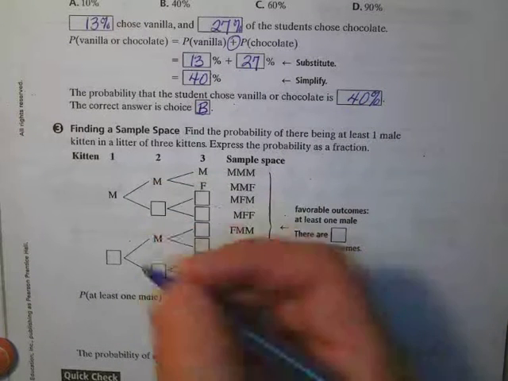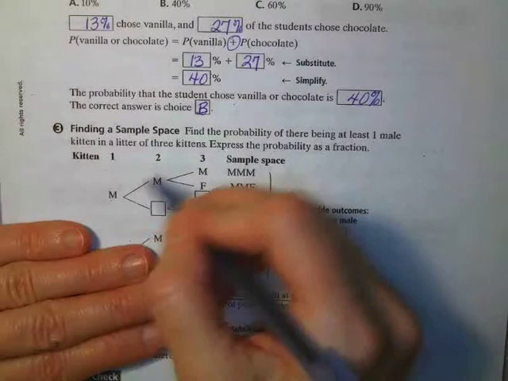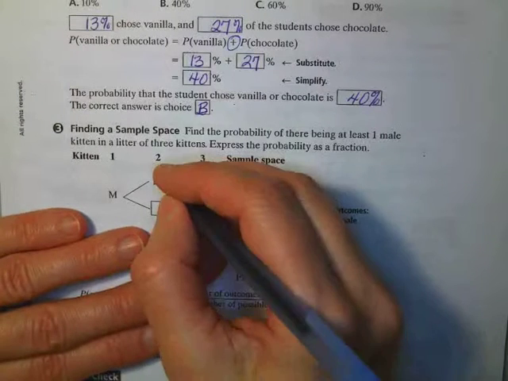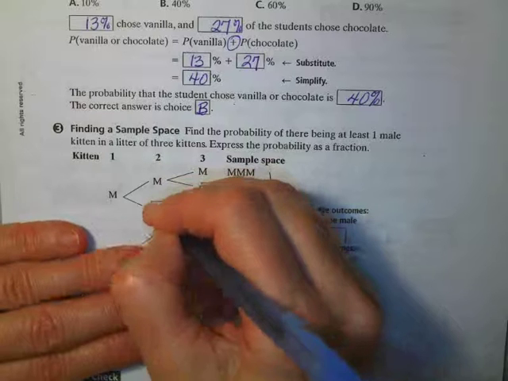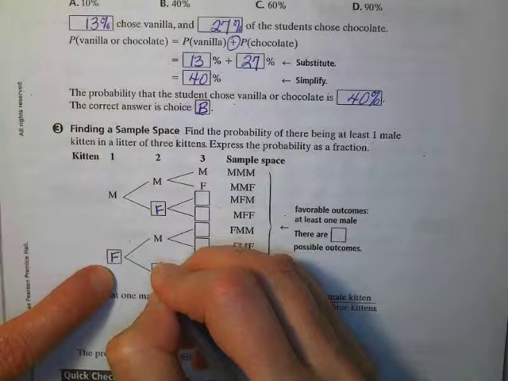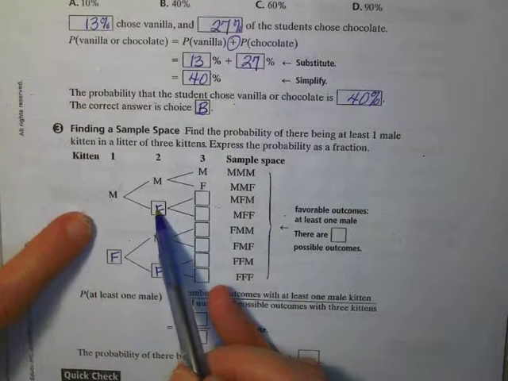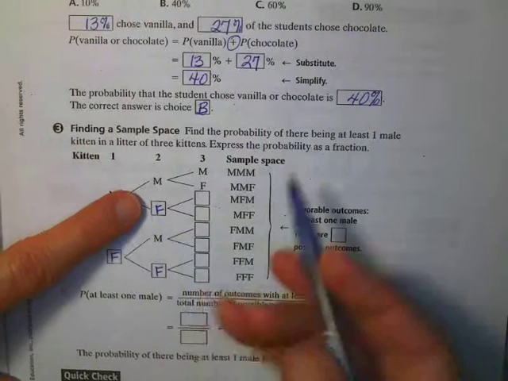So first of all, for kitten number 1, it's either male or female. When you get to the second one, if the kitten is male or female, again here, and then if the first kitten is female, the second one could be male or female. So that branches off each into the possible things that could happen.